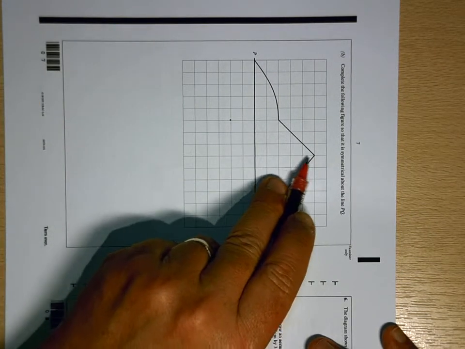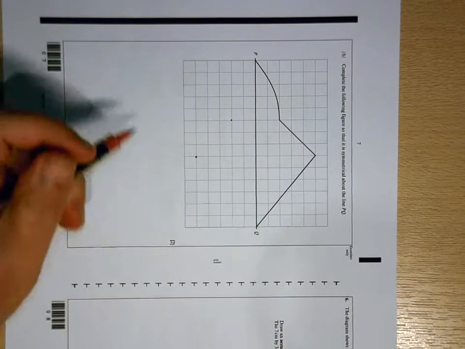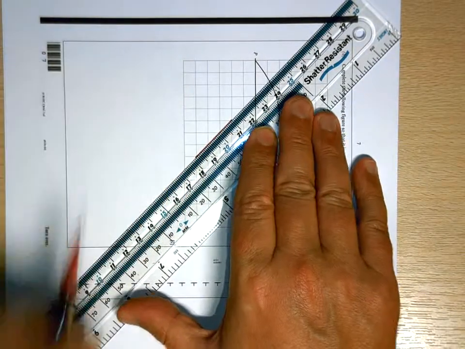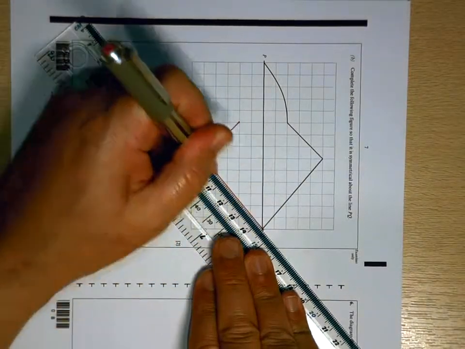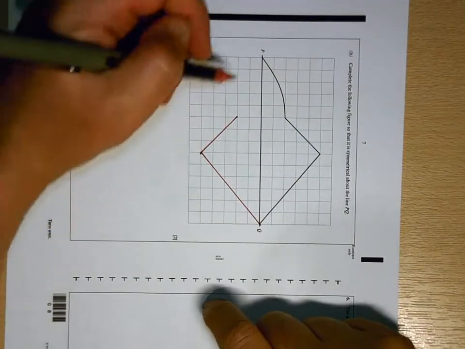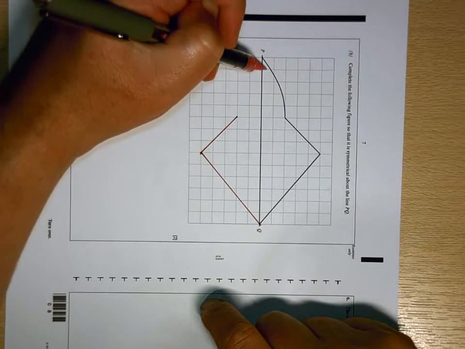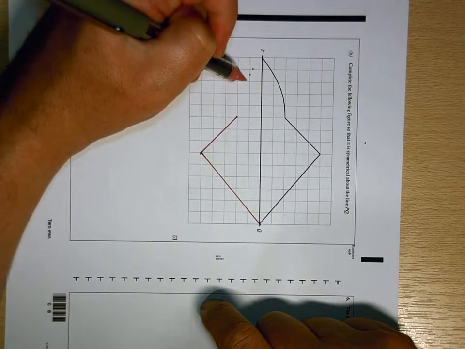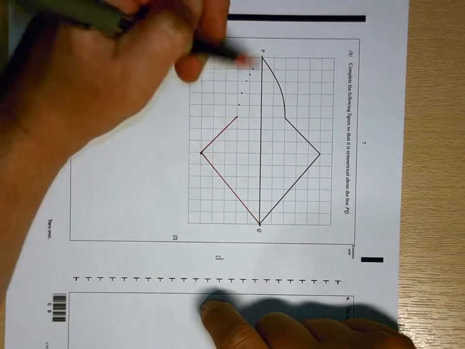This one is 1, 2, 3, 4, 5, 1, 2, 3, 4, 5, and then we're back to the start. So join your straight lines up first of all, get those done out of the way, and then deal with the curve. So this curve is coming in a little bit there, then it's crossing about there before coming to there, and to there, and to there, and then to there.